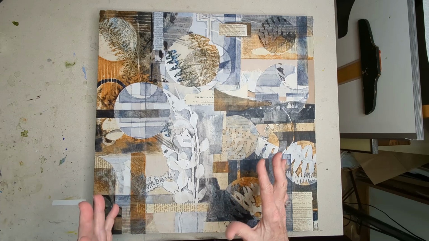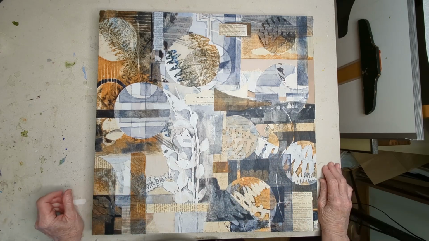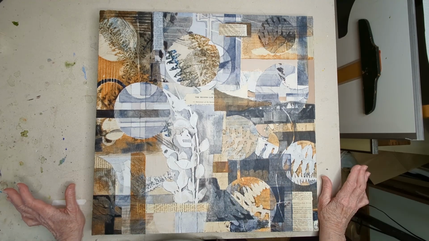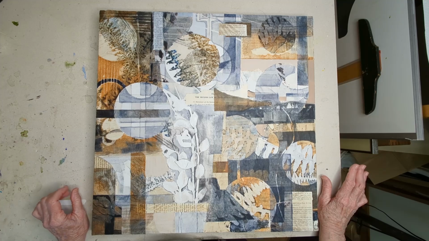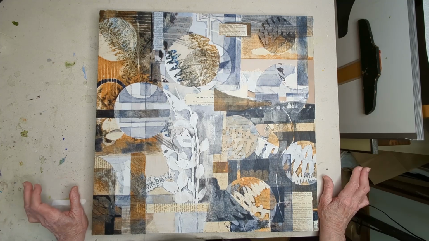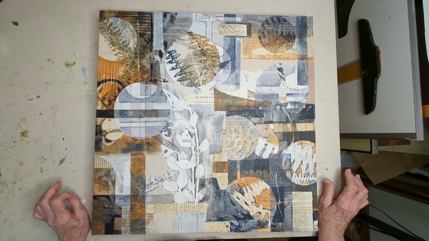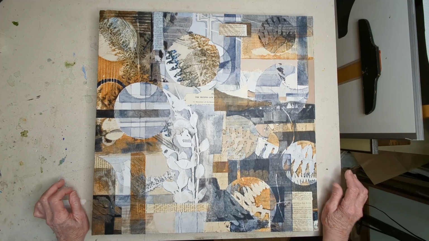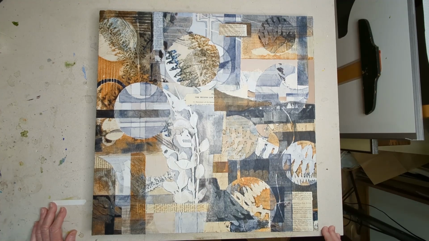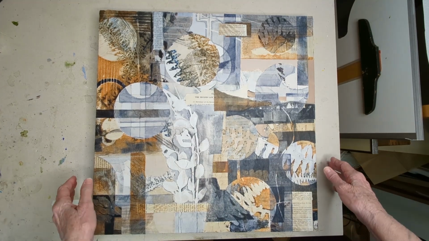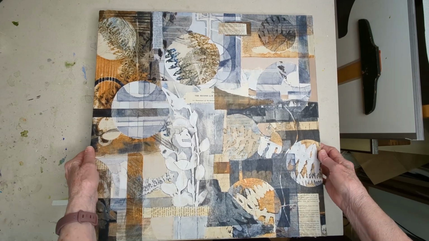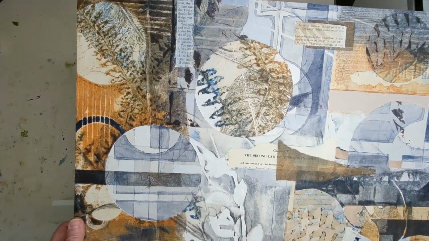So this is where this painting sits as of now, and I'm quite happy with it at the moment. Now down the road I may look at it and go, oh, that needs something, but not for the moment. So at the moment I would call it done. I'll just give you a little bit of a close-up look of a few of the areas.